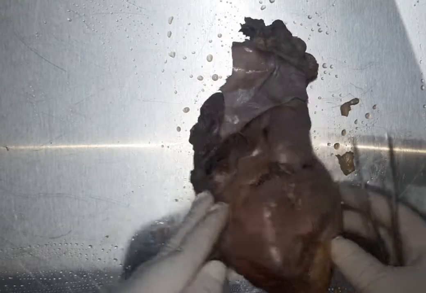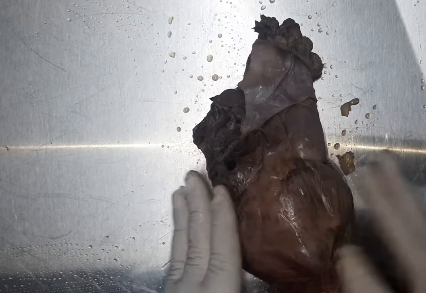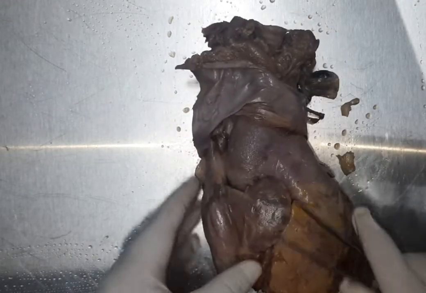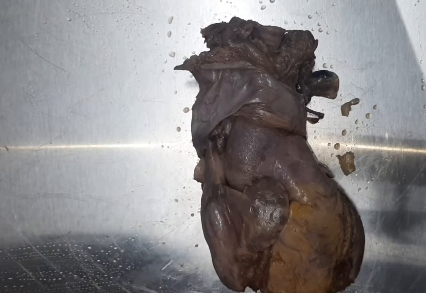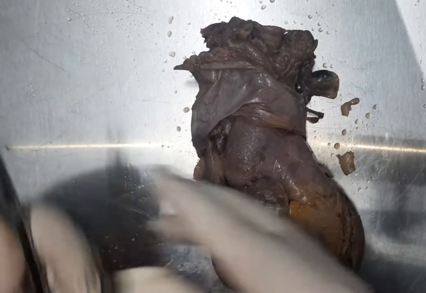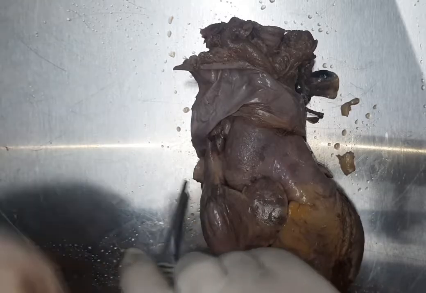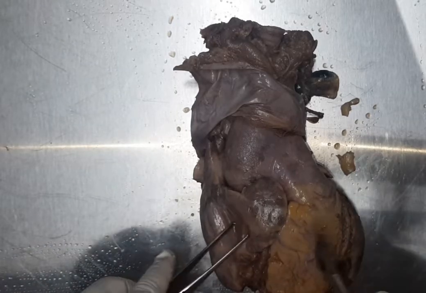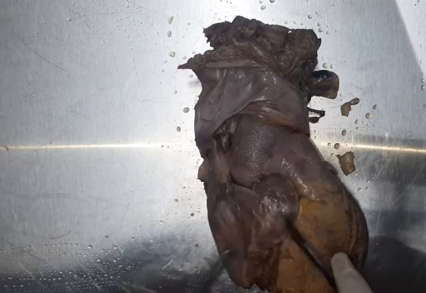So this is the slightly abnormally dilated right atrium, and then I just give a cut here on the right atrium wall anteriorly. I will not go through this auricle here.